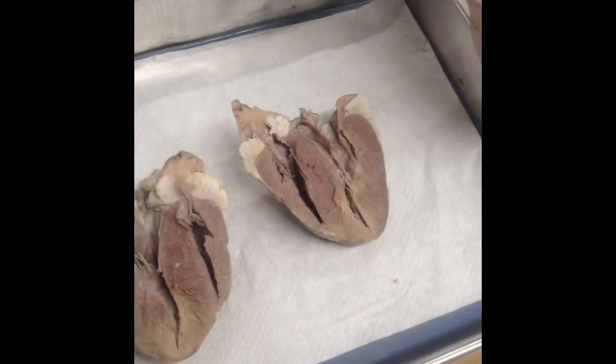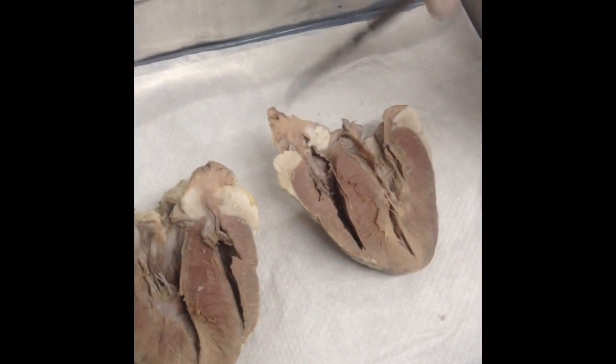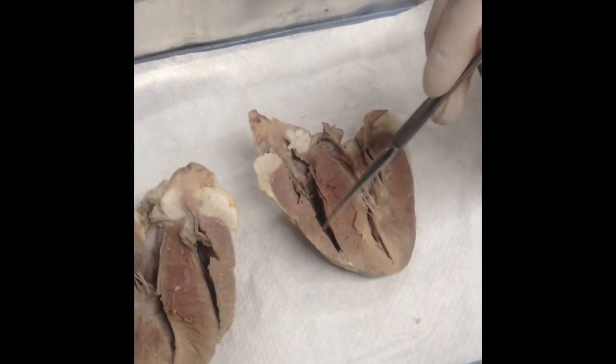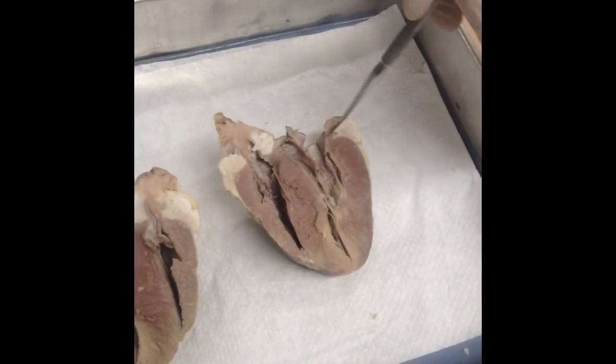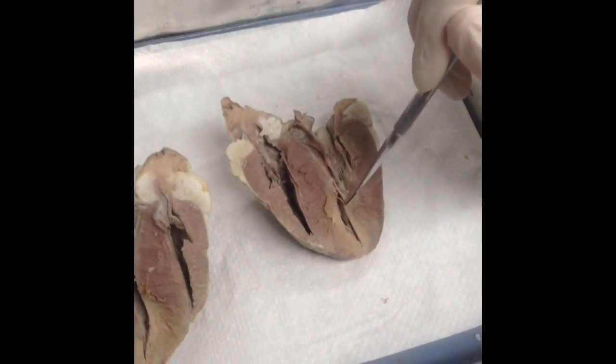So these are the four chambers of the heart. Right here is the right atrium, then below it is the right ventricle, and then the left atrium is up there, and then the left ventricle is on the bottom.